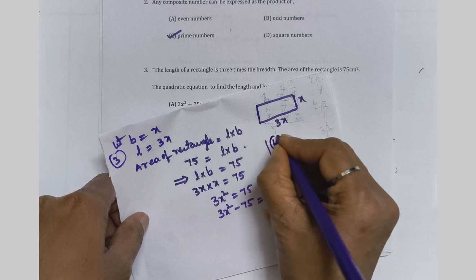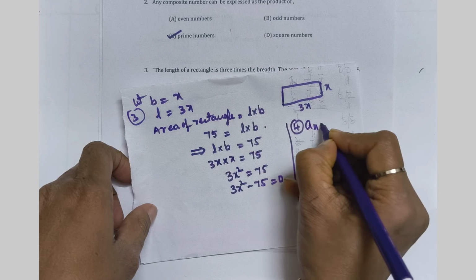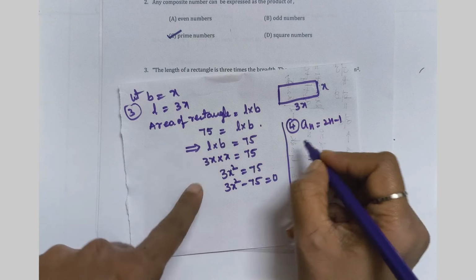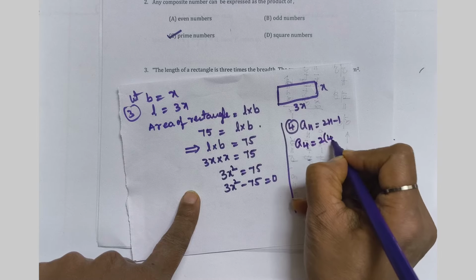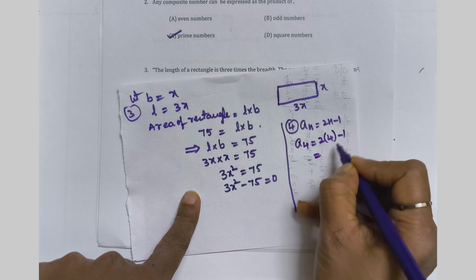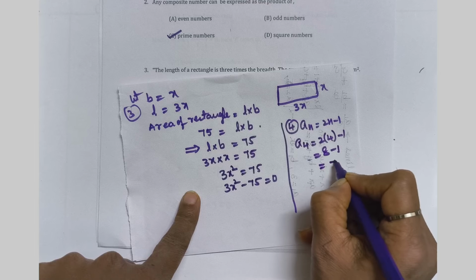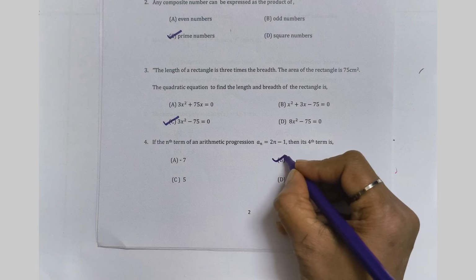See, in the fourth one, what is given? An is equal to 2n minus 1. He is asking which one? The fourth term. The fourth term is A4. A4 is equal to 2 into 4 minus 1. 2 fours are 8, minus 1, 8 minus 1 is equal to 7. See, 7 is the answer. Option B is the correct answer.